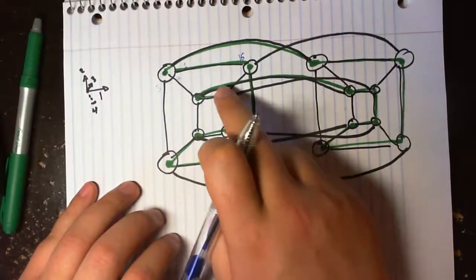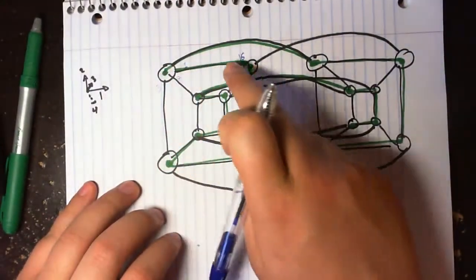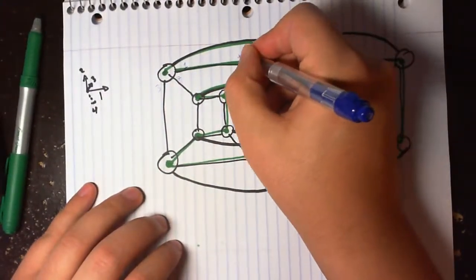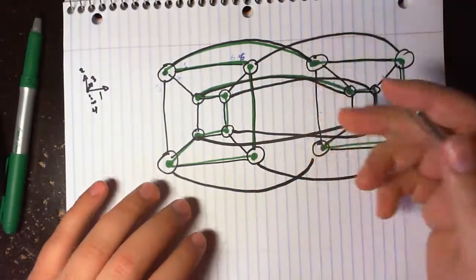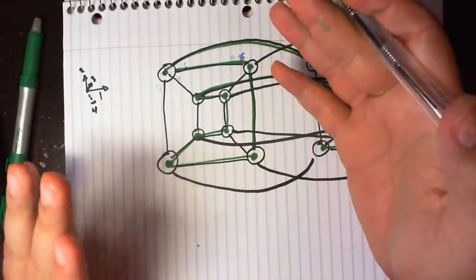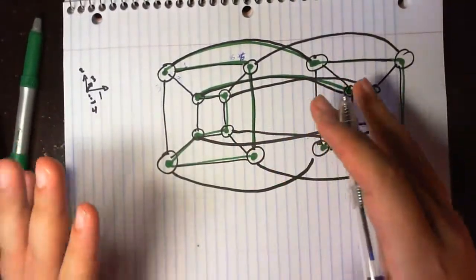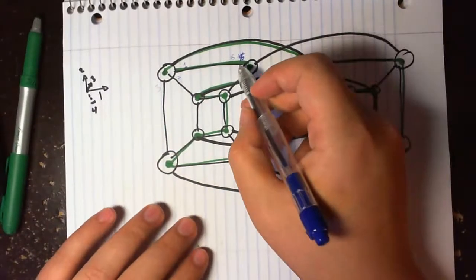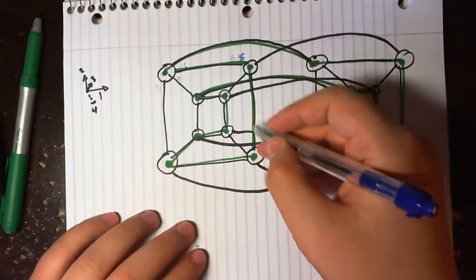1, 2, 3, 4, 5, 6, 7, 8, 9, 10, 11, 12, 13, 14, 15. Sorry, 15. Why is it 16? Yeah, the distance from this to this is 15. Okay, this is going to take a while, so I'm probably going to pause the video halfway through. But you get the idea of how we're constructing it. Alright? So 1, 2, 3, 4, 15, and here is 1.